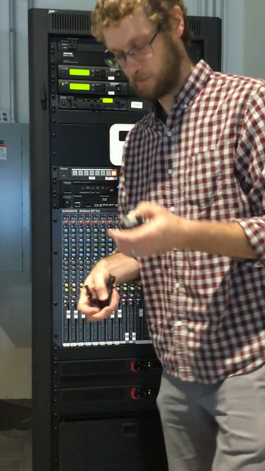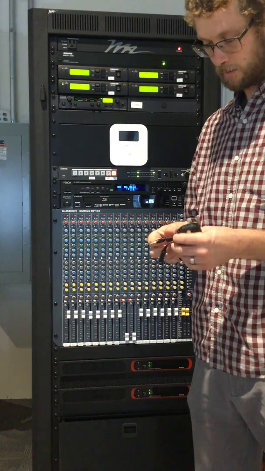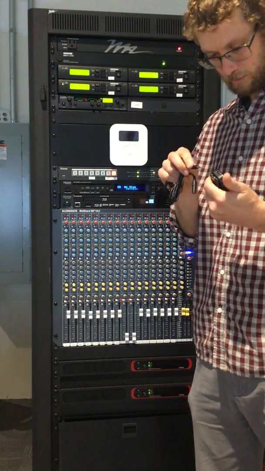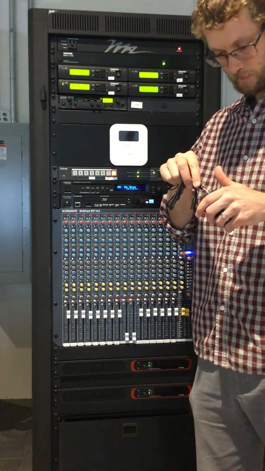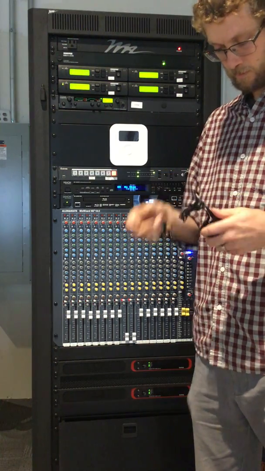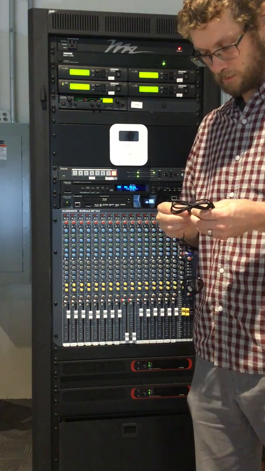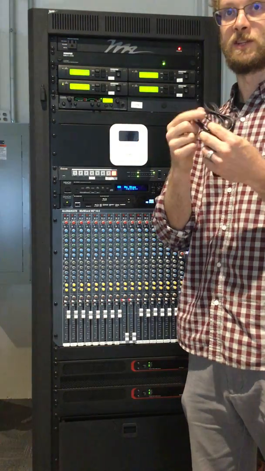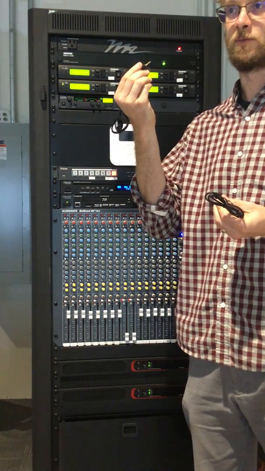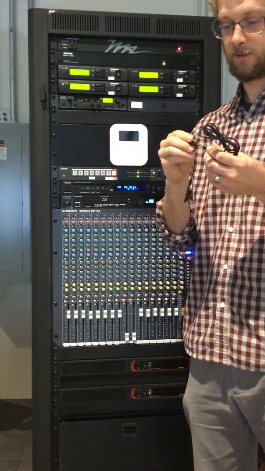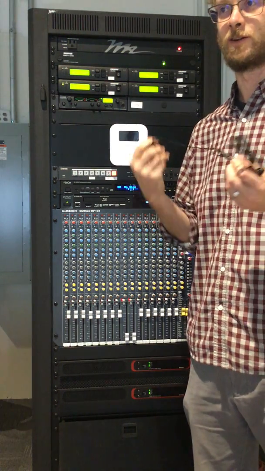Wireless receiver with cable extension. And then the earpiece as well. The extension is here too, so people could bring in their own headphones as well, so you don't have to just use the actual Listen Tech earphones in case people don't want to share them.